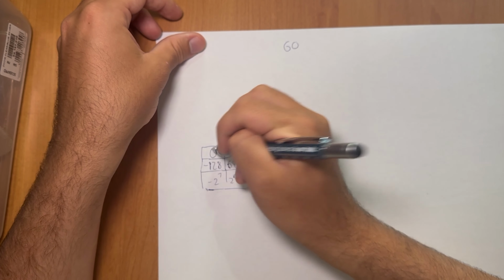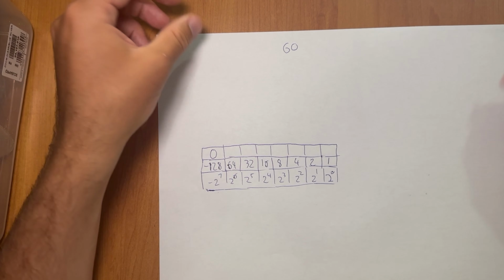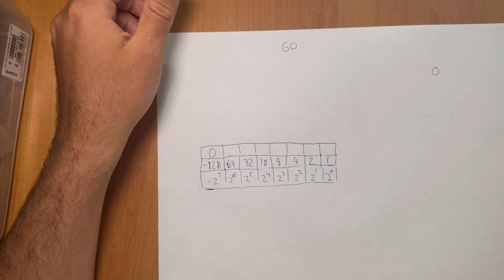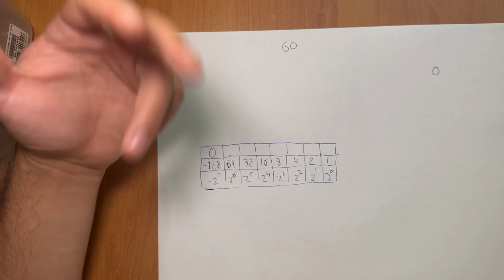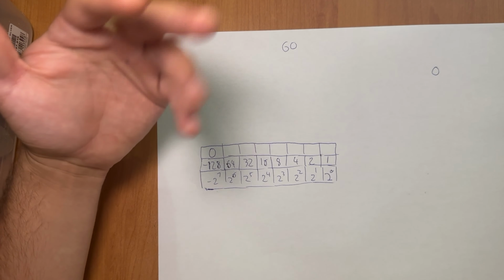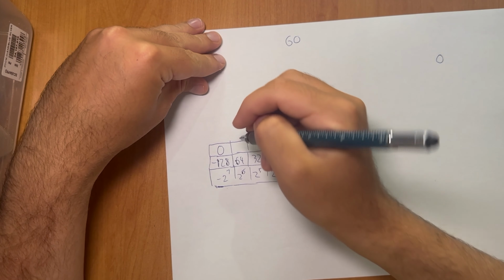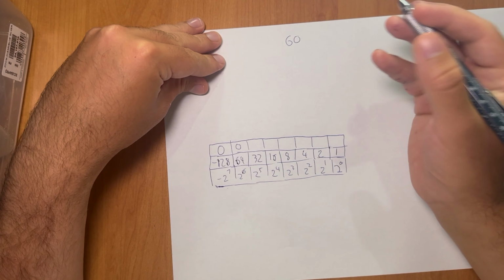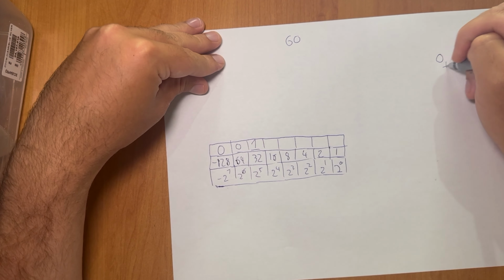This first one's going to be 0. Then, starting from 0, what number can I put in next that won't take me over 60 but gets me closest to 60? It's not going to be 64. It will be 32, so I can put a 1 there, so plus 32.